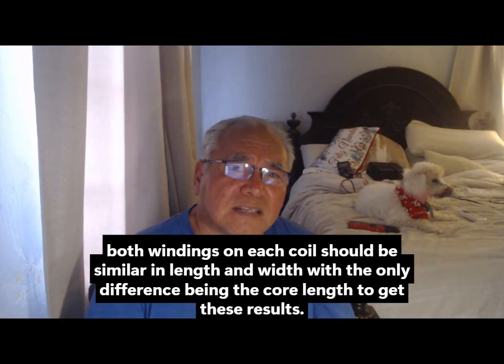But what we want to do is create a generator that produces a lot of electricity. So let's start with the coil. Let's say we have two coils and the same number of windings. One is short, stubby. One has a core that's about 3 times as long. Same amount of wire on each of them. So my question to you is, which one of the two is going to produce more electrical energy?